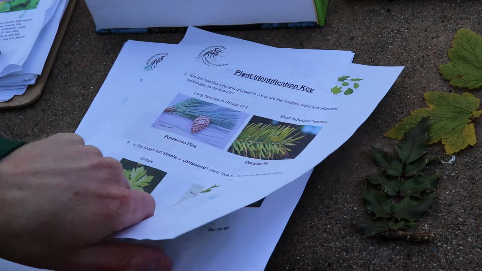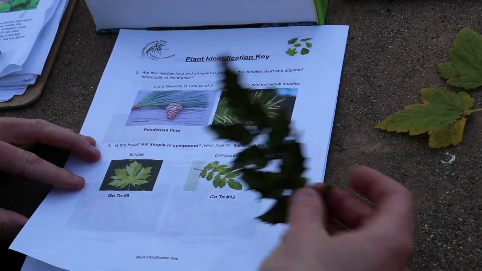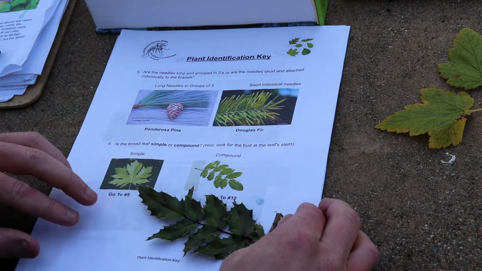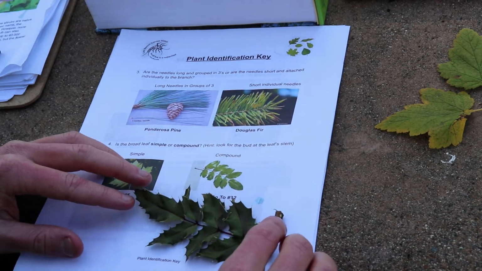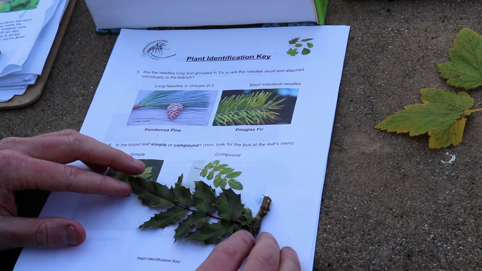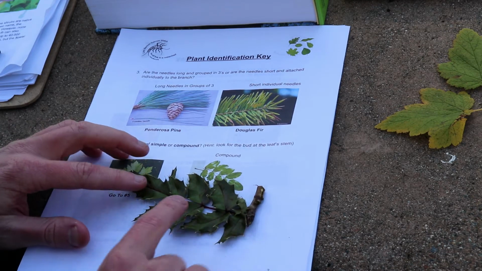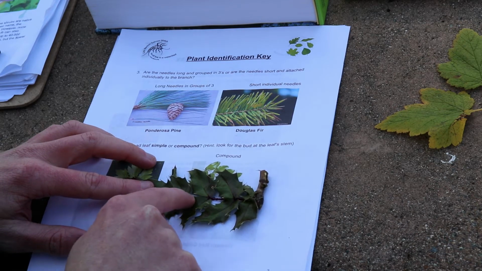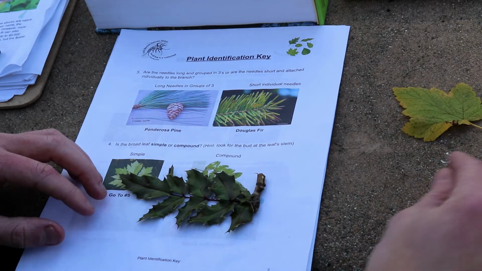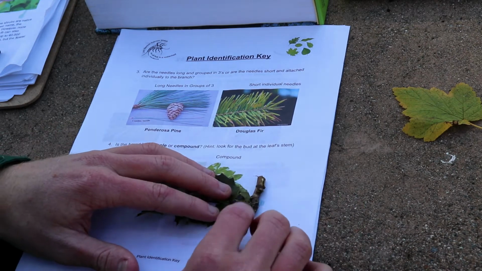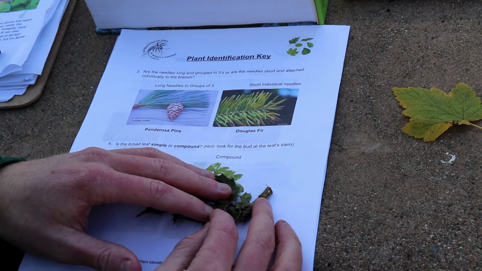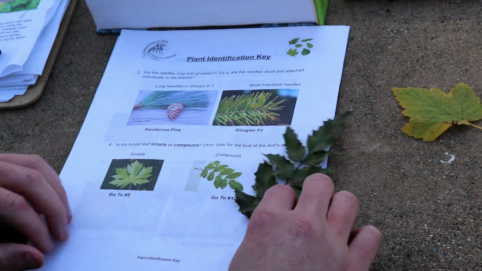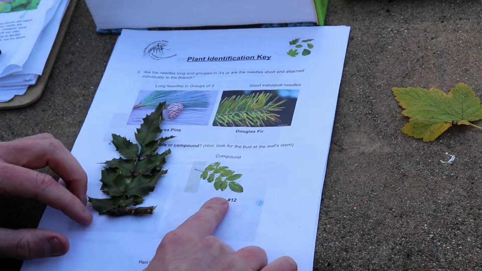And that's on the back page. So is it simple or compound? You can use this hint right here. You want to look for a bud that tells you that it's one single leaf. If any of these were a leaf, you would find a leaf bud at the base of them. But for this one, there's just one really big bud right here. So we know that all of these are leaflets and not leaves. So this one is compound.